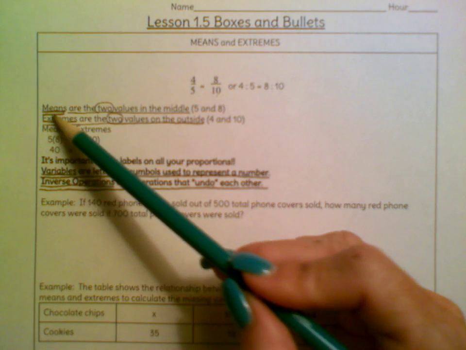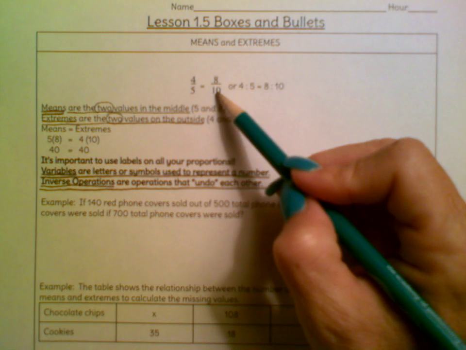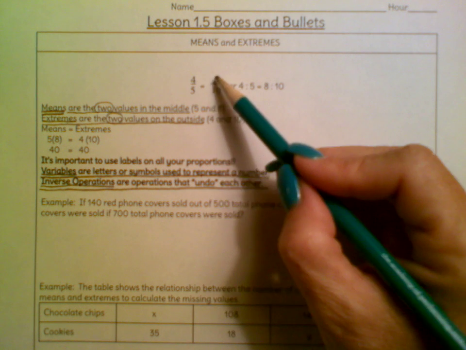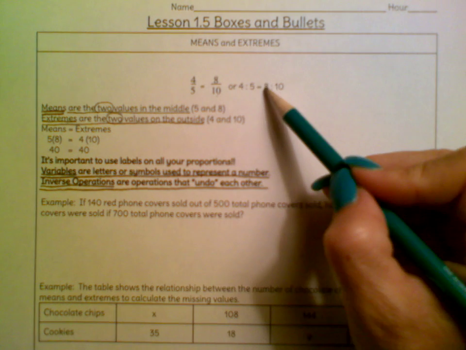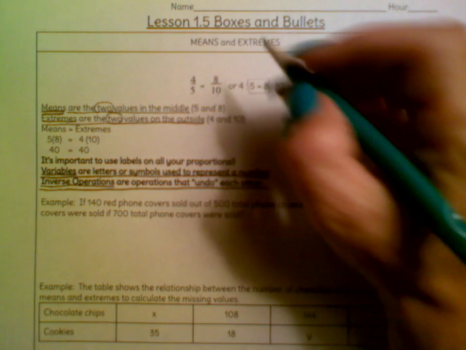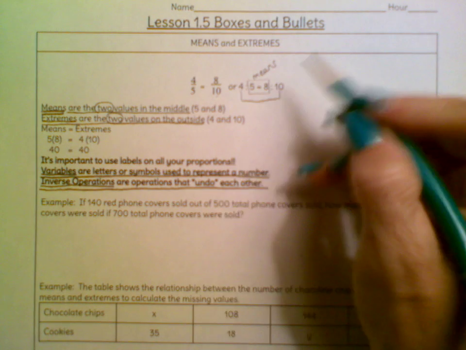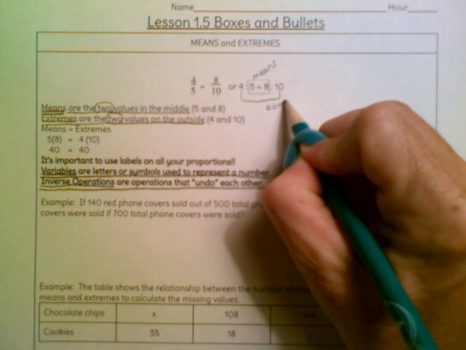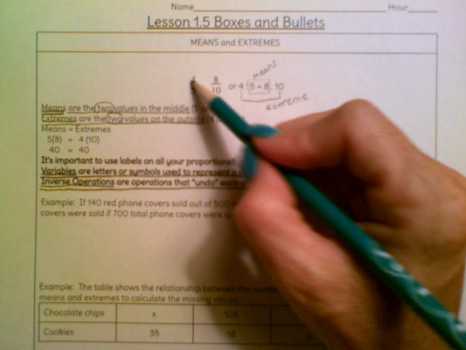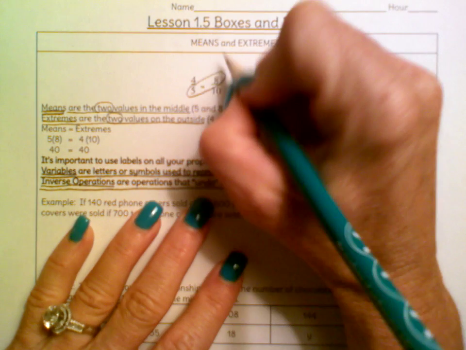So the means are the two values in the middle. When we set it up this way, it's hard to tell what's in the middle. But if I write this ratio this way, and I write 8/10 as 8 to 10 this way, the two in the middle right here, those are my means. And then these two are the extremes, which makes sense because they're on the extreme outer sides. So these are the extremes, and these two are the means.